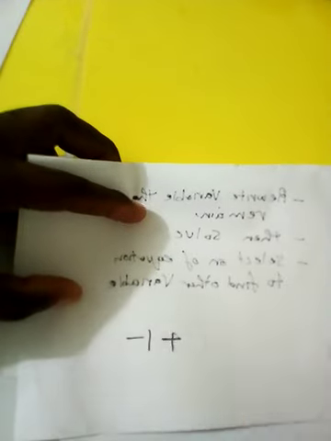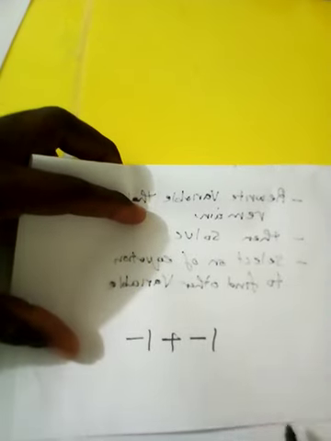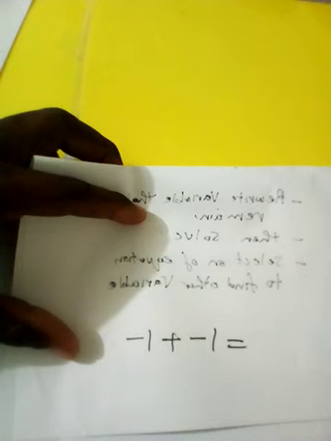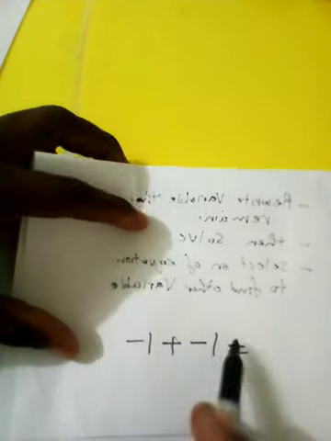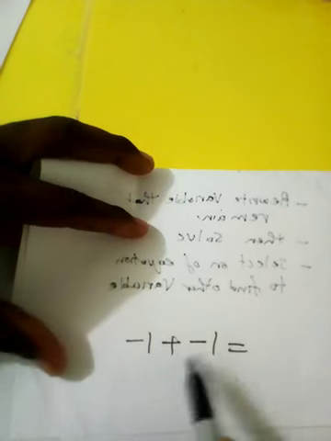Will I get 0? No, because where we have two signs next to each other, we're going to multiply and change the sign to 1.